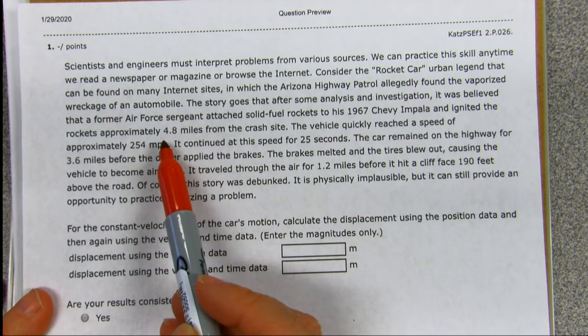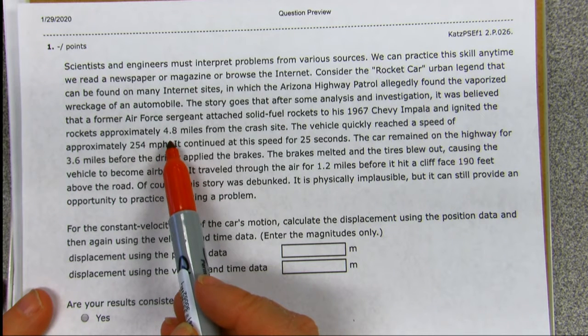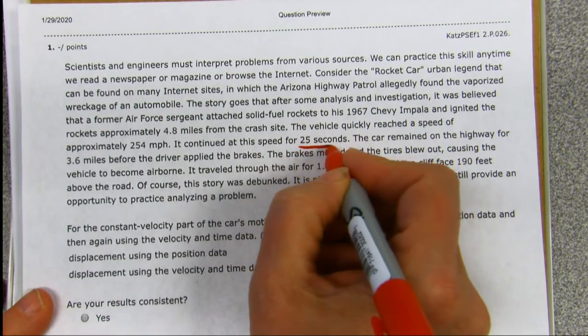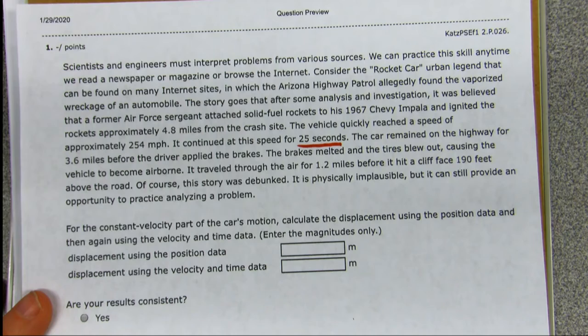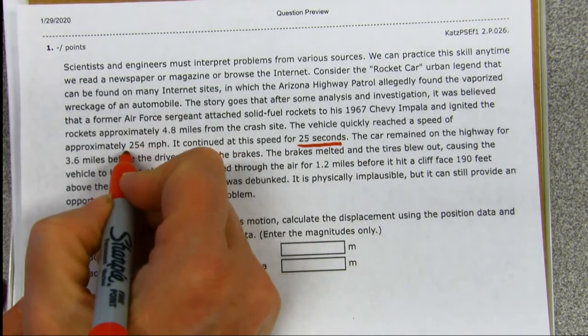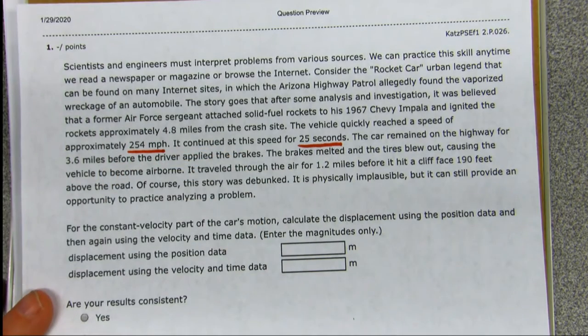We're told that it ignited however many miles from the crash site, and then it quickly reaches the speed. We're told that the time that the rocket is firing is 25 seconds, and we've got 254 miles per hour.